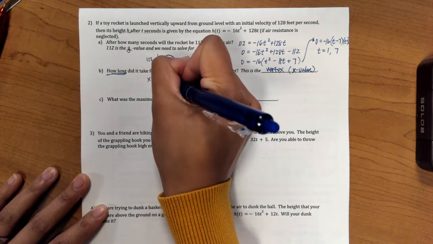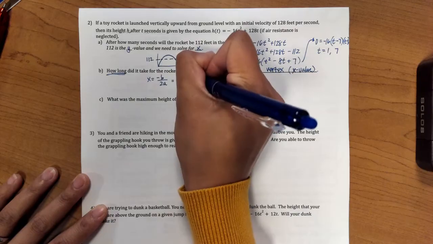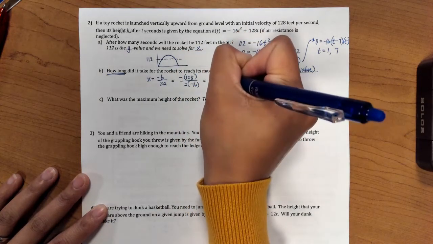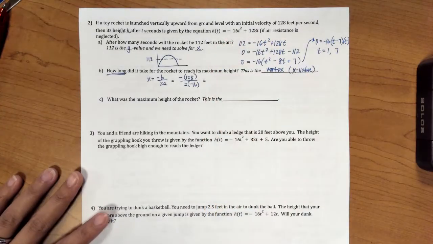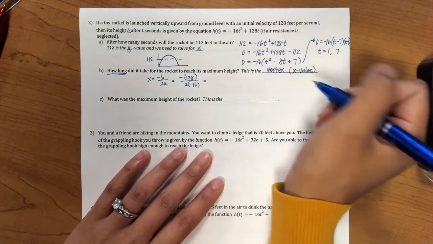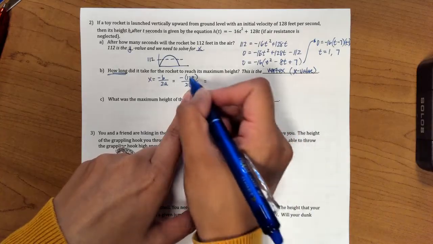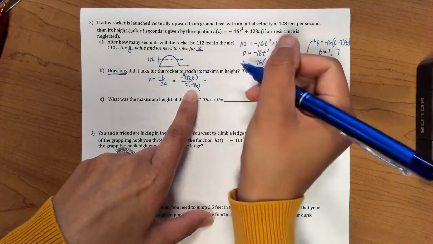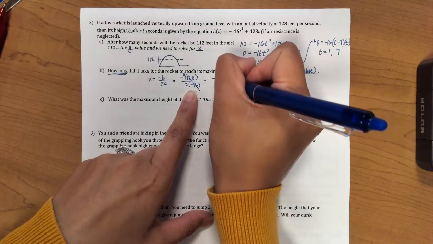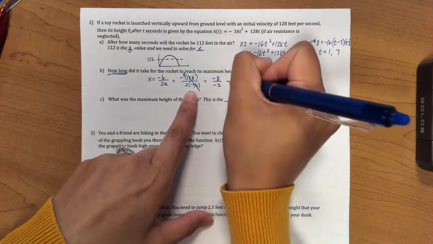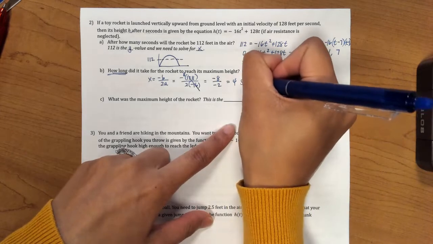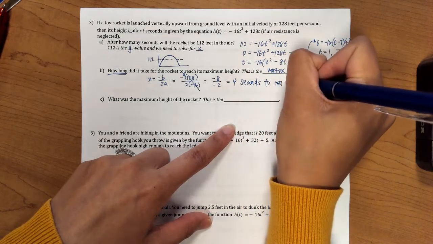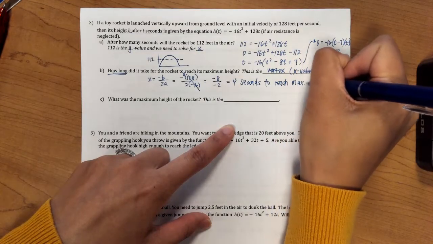Negative b over 2a, negative 128 over 2 times negative 16 equals, let's see, we just did 128 divided by 16, so I know this is 8 right here. So it'll be negative 8 over negative 2, which is 4. So 4 seconds to reach max height.